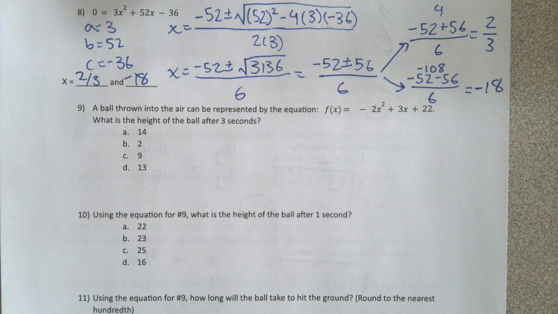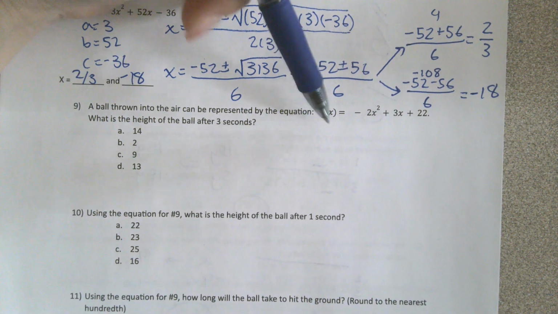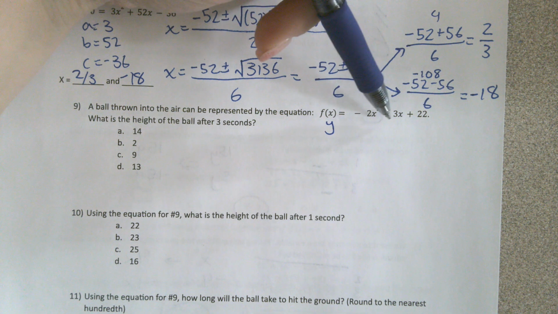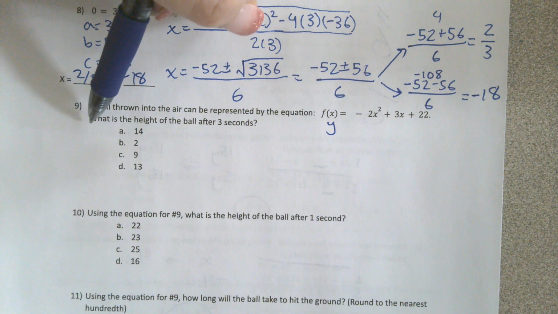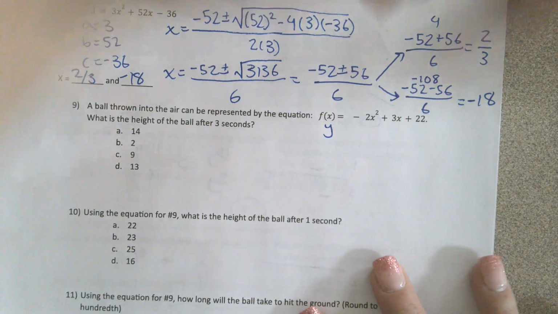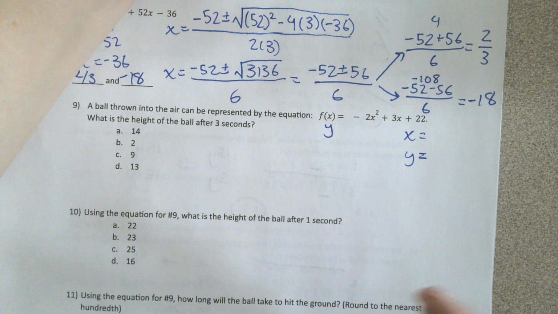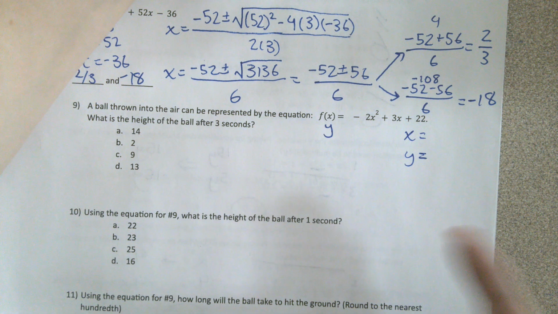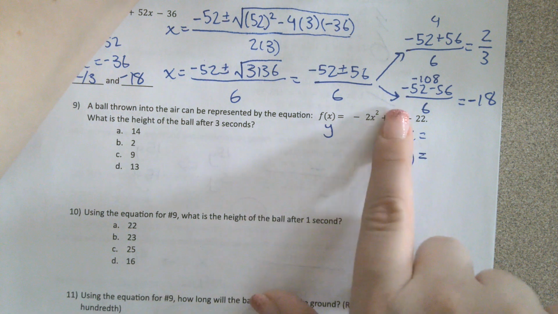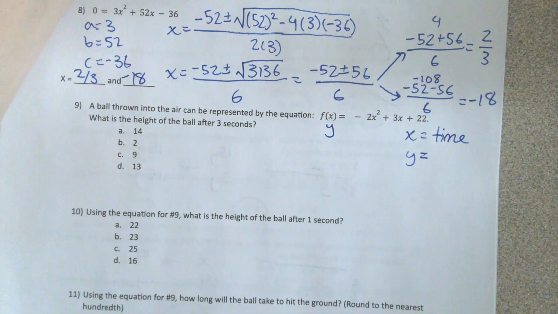Number 9. A ball thrown into the air can be represented by the equation f of x. Reminder, this is just y equals negative 2x squared plus 3x plus 22. What is the height of the ball after 3 seconds? So you got to read in between the lines here. Always know what your variables represent. So, in here, what is the height of the ball after 3 seconds? Here we're talking about time, so x can only mean time here. We're not told anything else.